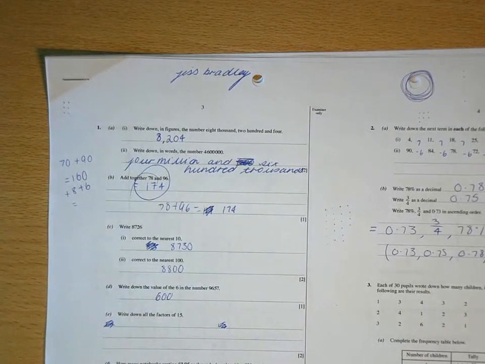Right then, Jess, so in the previous three papers you have scored 36, 45, 56, so you're improving nicely week by week, so let's see if we can get into the 60s this week.